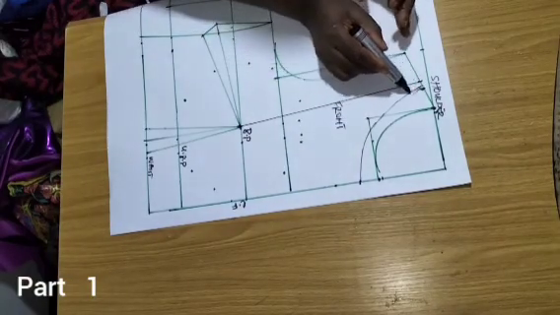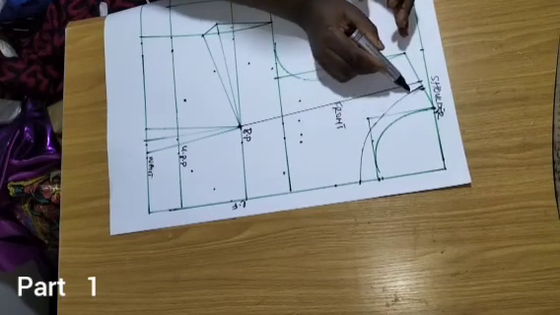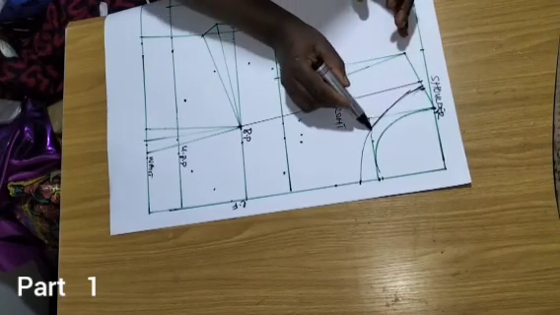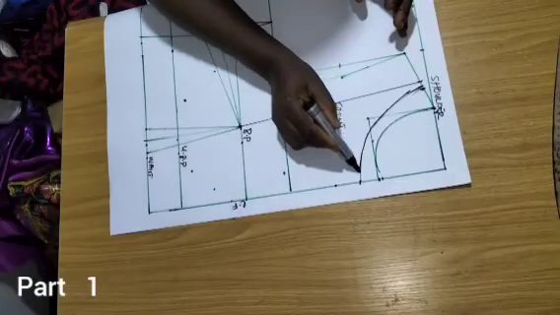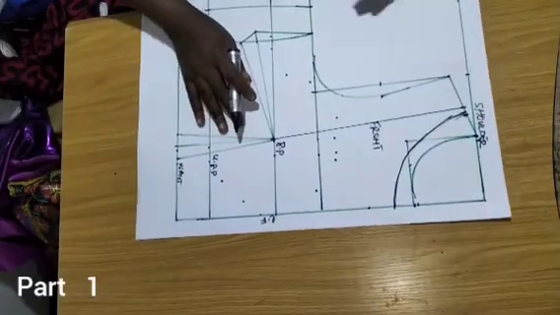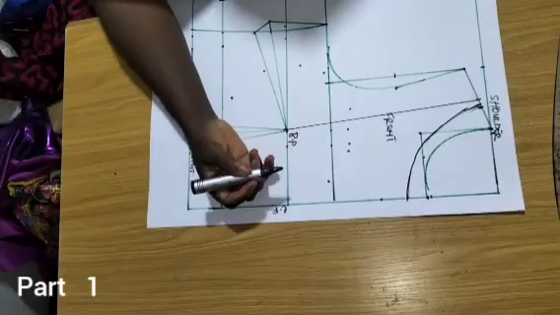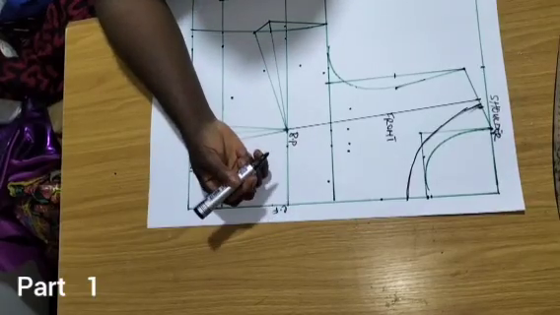Okay, so I wish this gives me exactly the neckline I'm looking for. All right, so this is my neckline, and that is what I'm going to work with.